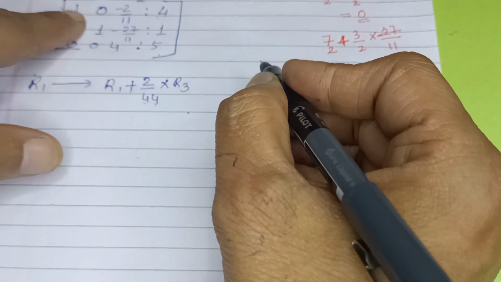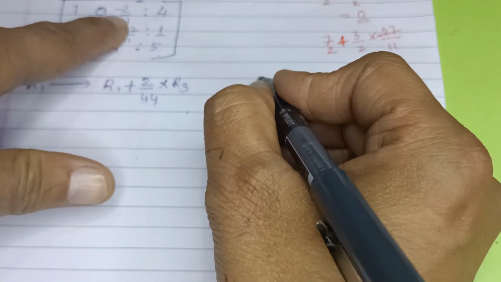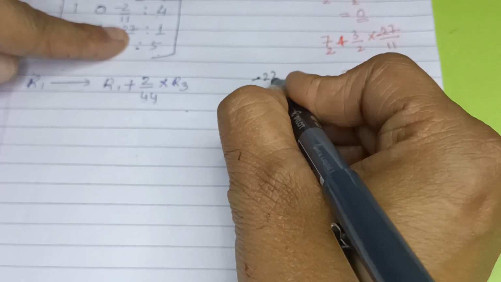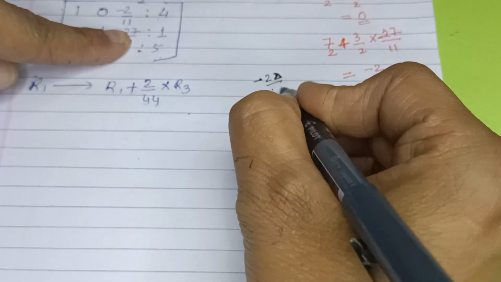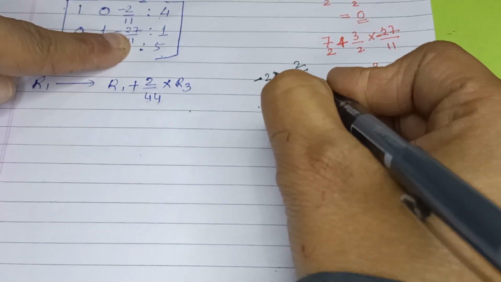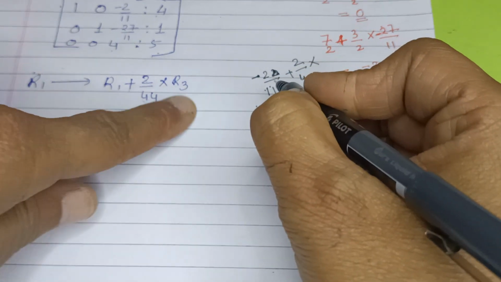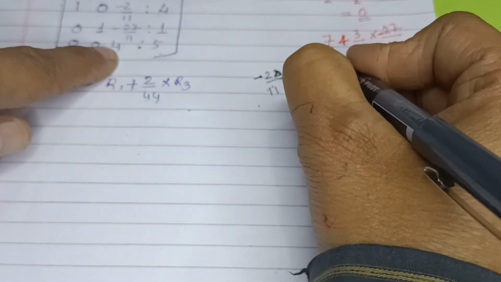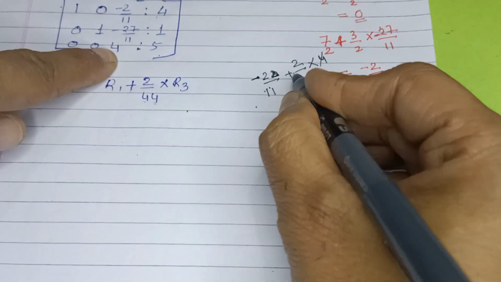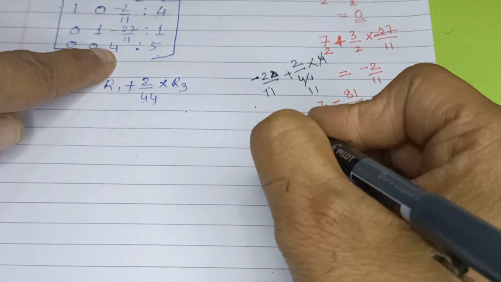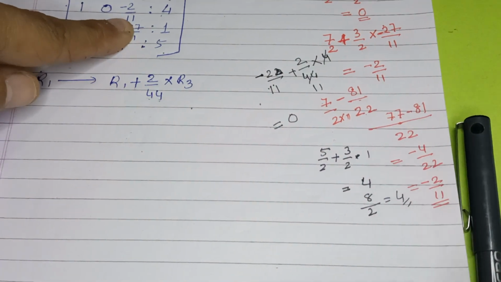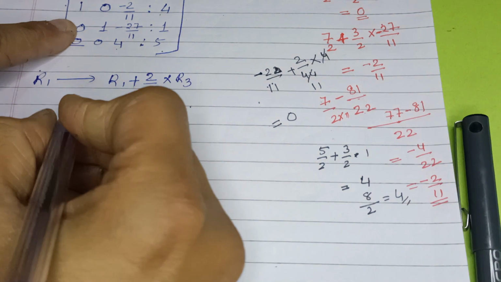R1 means row 1. You see, this is row 1, and here it is minus 2 by 11. So plus 2 by 44 into R3, and R3 here is 4, and here it's 11, so I get minus 2 by 11 plus 2 by 11, it cancels, and I get 0. When I get 0, that's what I wanted. That's what the trick is, my friends.